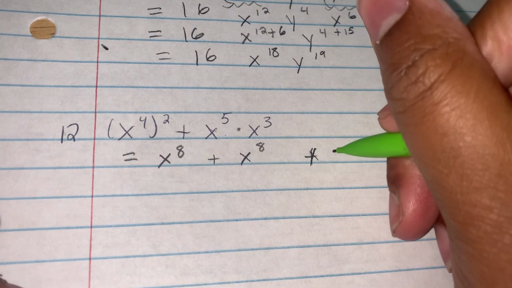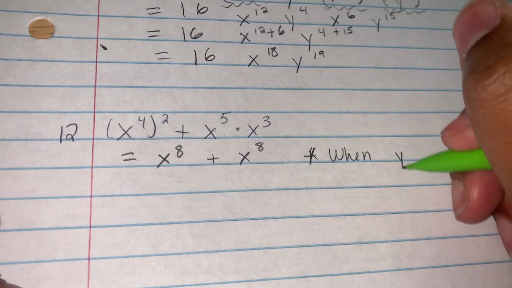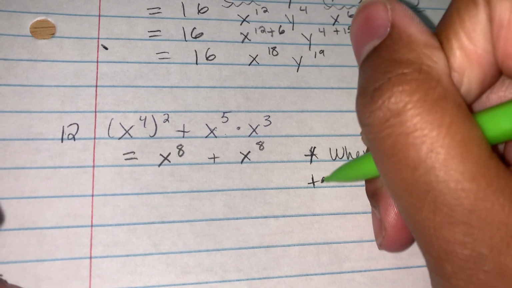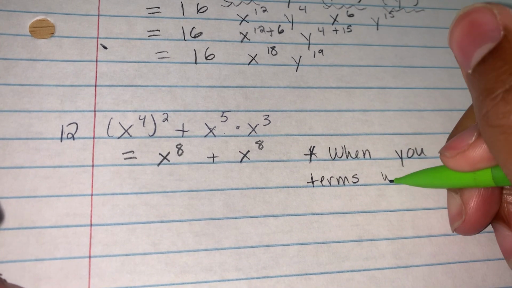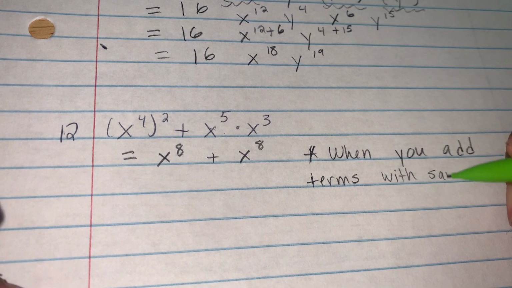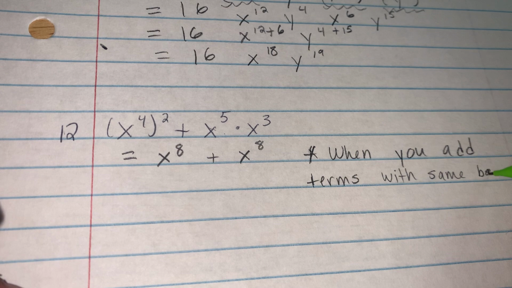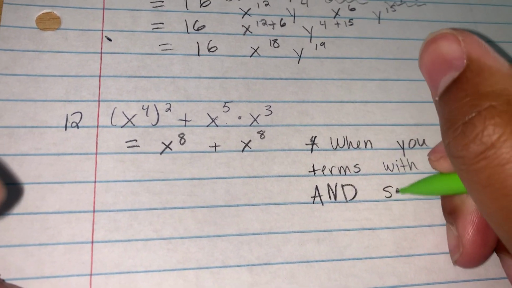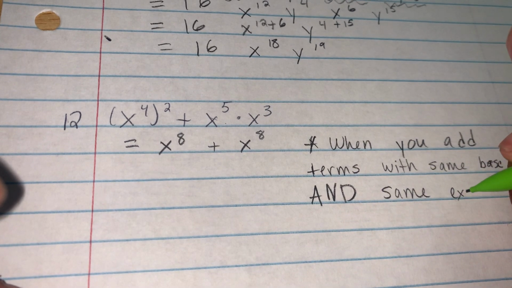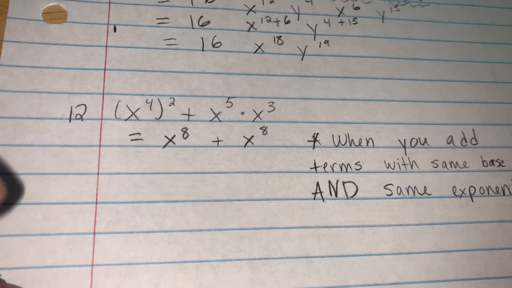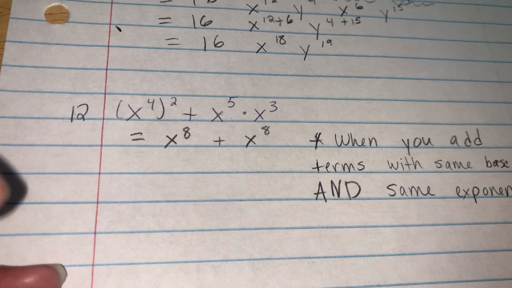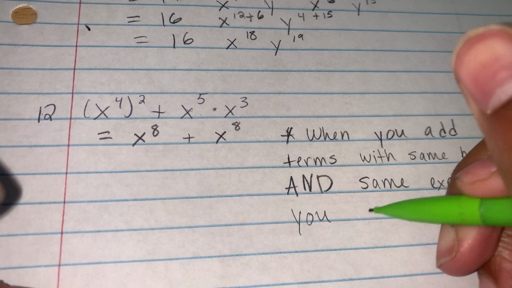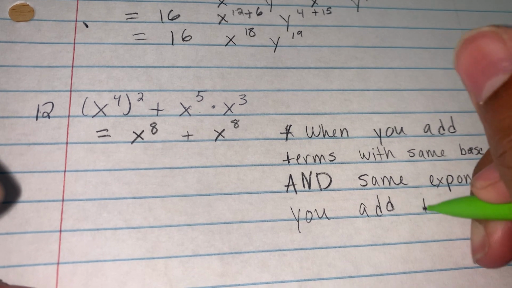So when you add terms with the same base and the same exponent, you add their coefficients.